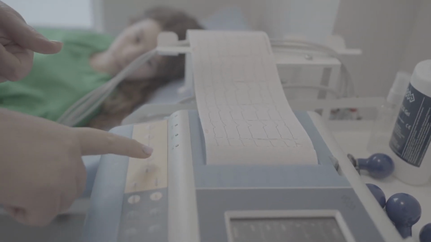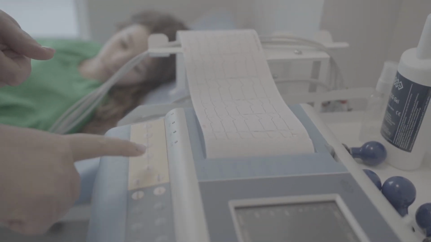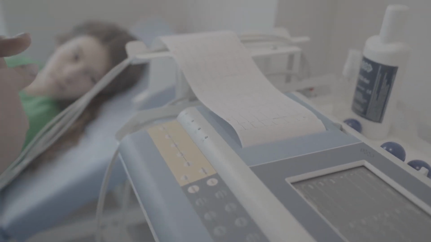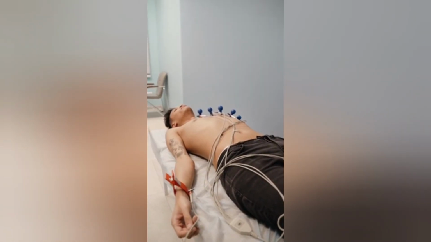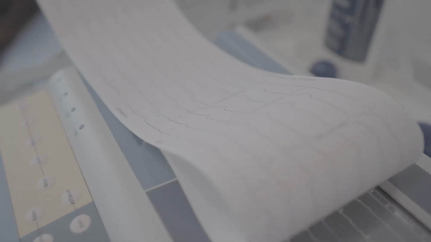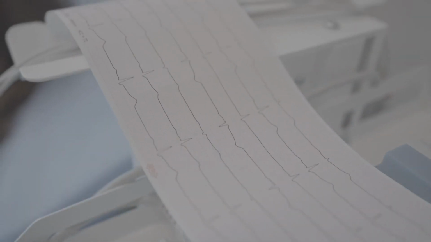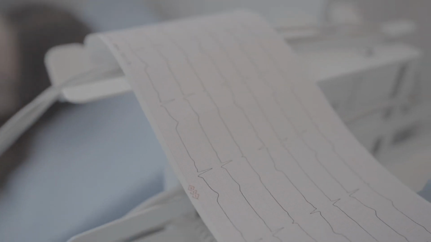ECG recording. Once all the electrodes are properly placed and connected, the ECG recording begins. The machine measures and records the electrical signals from the heart over a short period, usually a few seconds to a few minutes. Analysis and interpretation.